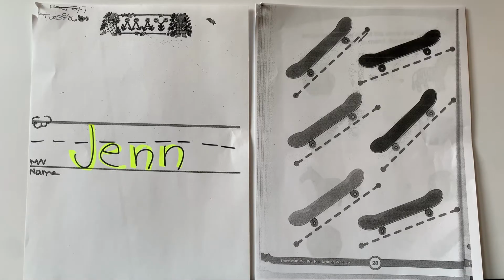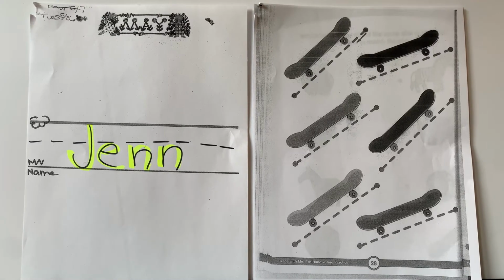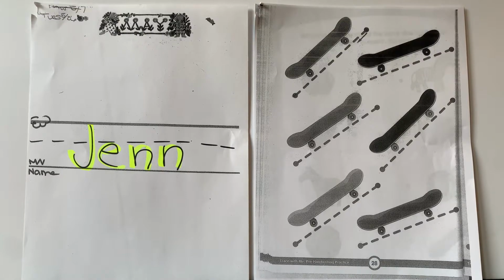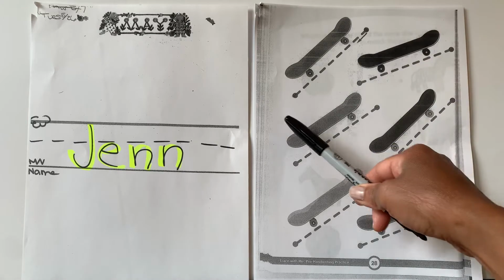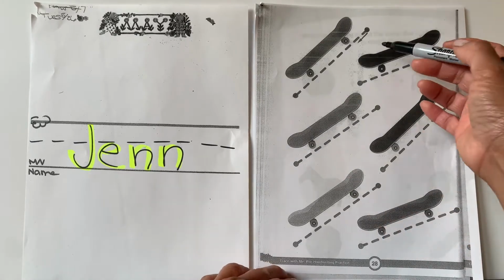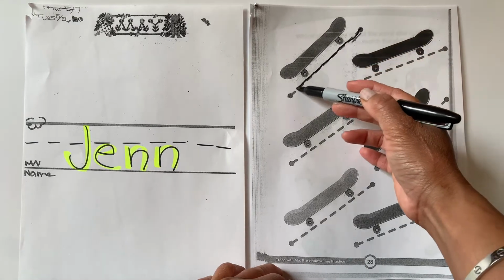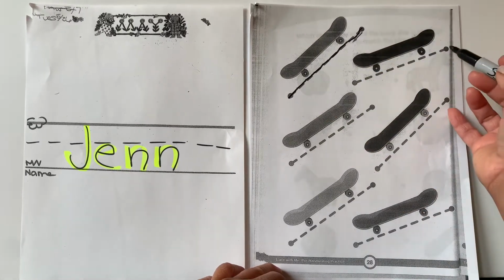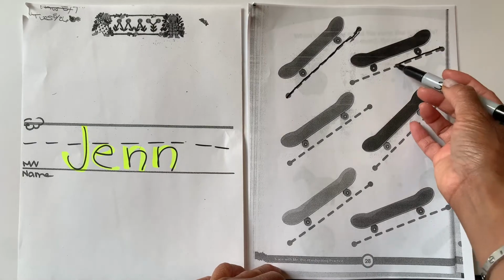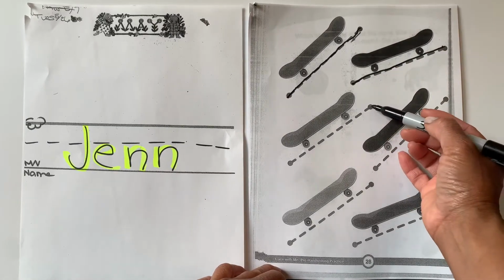Great job. So, the first page that we have here looks like a whole bunch of skateboards. And we talked about drawing a straight line. Well, here we have them. Perfect example. We have a dot to start with and a dot to finish. So, all we're going to do is start at the dot to start, draw a line and drag it across to the dot to finish. Start at the start dot, drag a line across, and stop at the other dot.